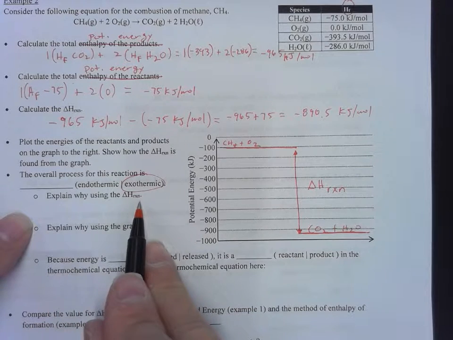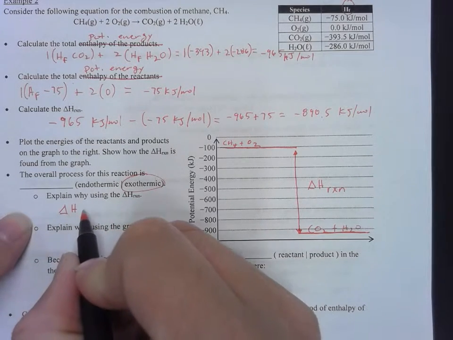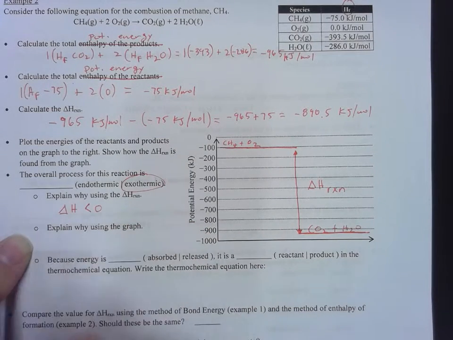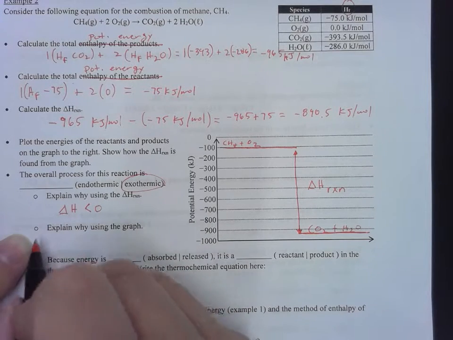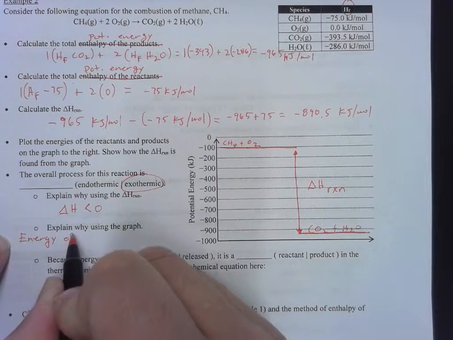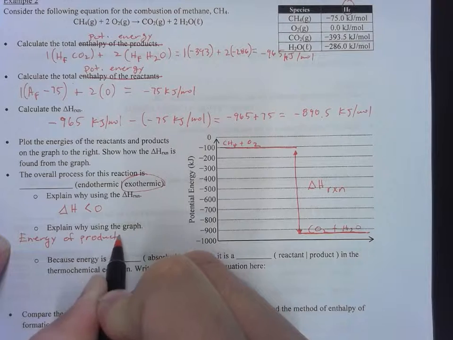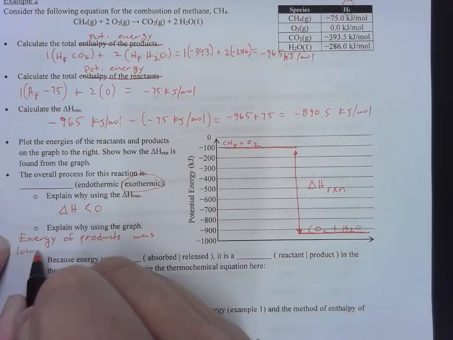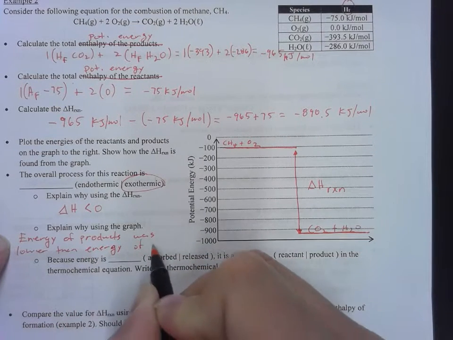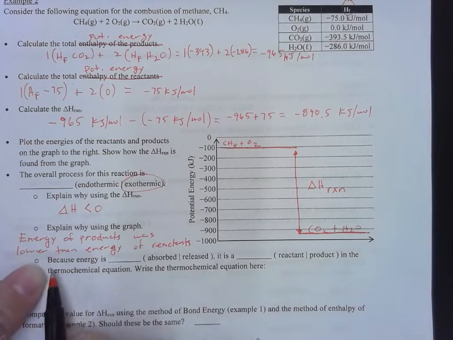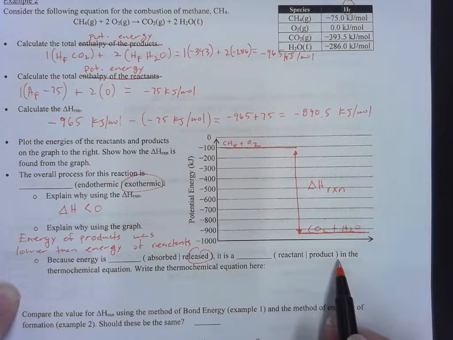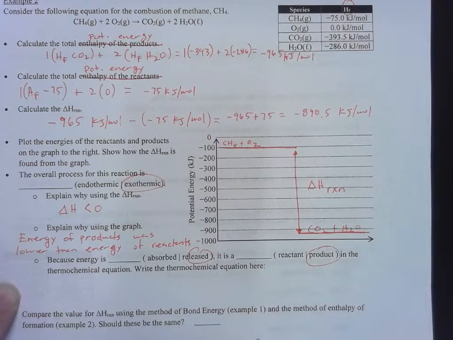Explain why using delta H of the reaction, simply because delta H is less than 0. Explain why using the graph. Energy of, we can just say energy was released. Now we can say energy of products was lower than energy of reactants. Because energy is released, it is a product in the thermochemical reaction.